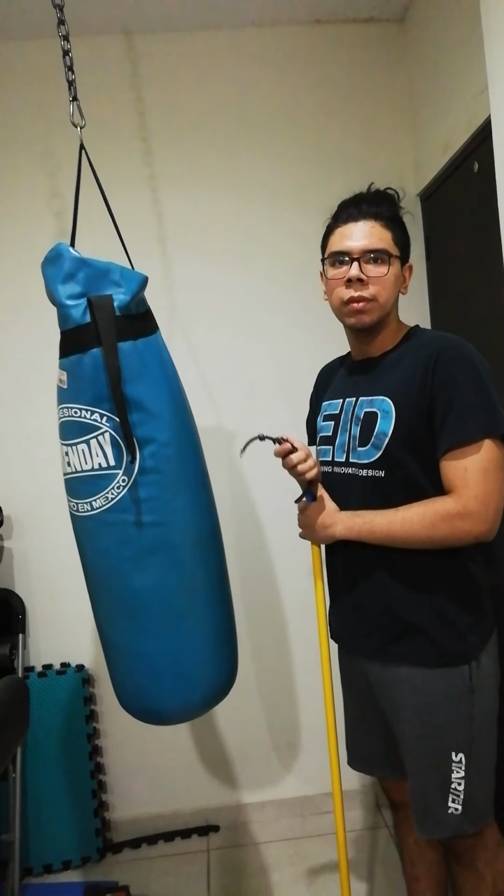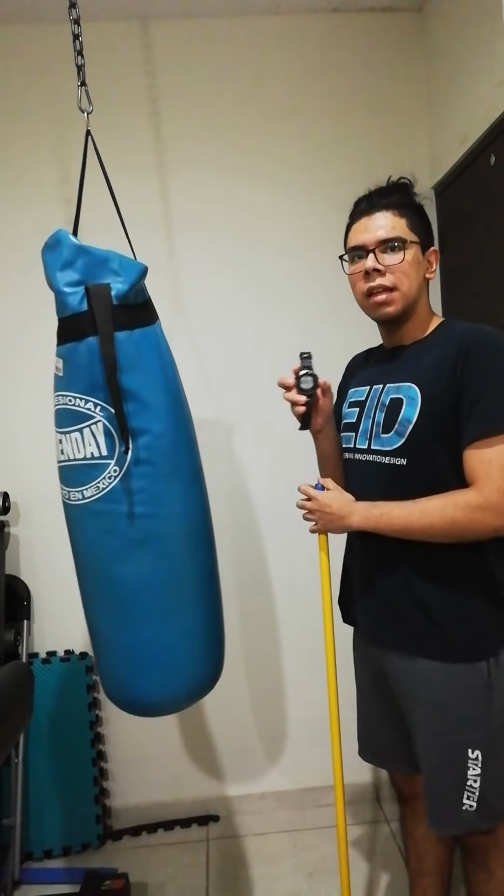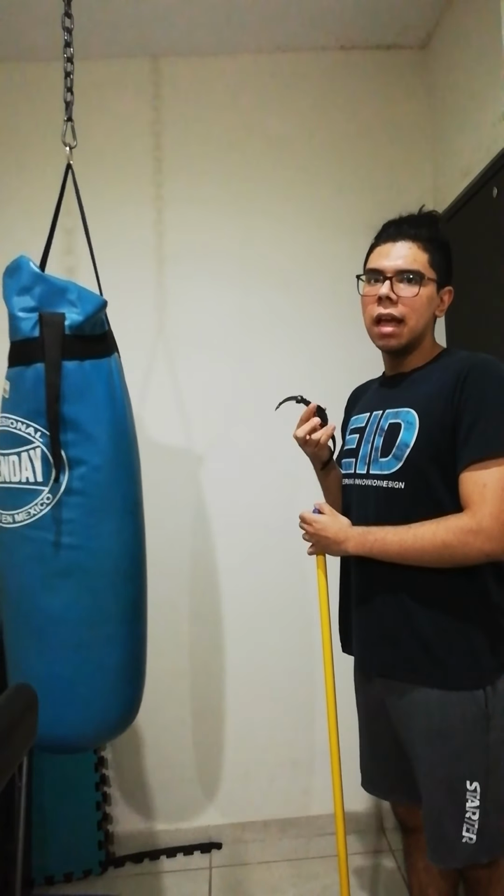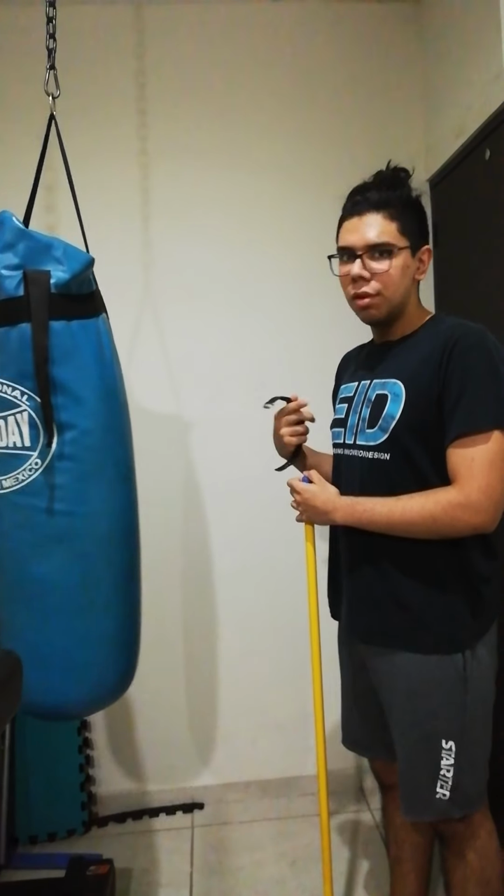We can see that it took 2.37 seconds to go back and forward. This is the period. The period is the time it takes for the pendulum to go back and forward, and the frequency is the amount of times the pendulum goes back and forward in 1 second.